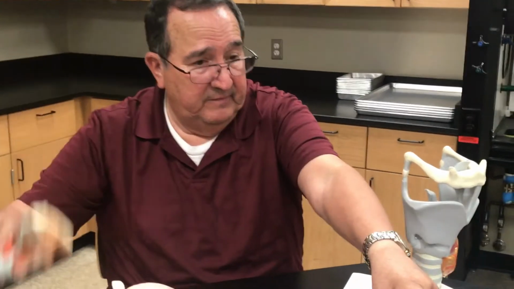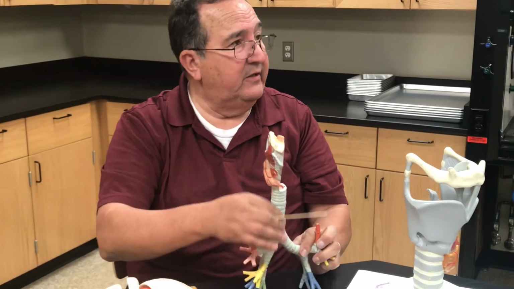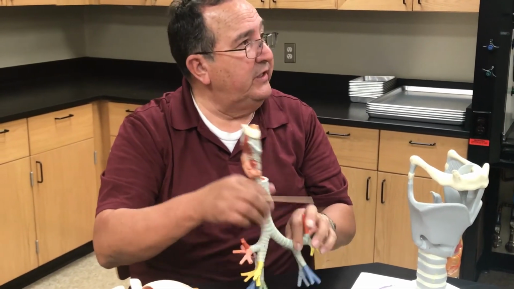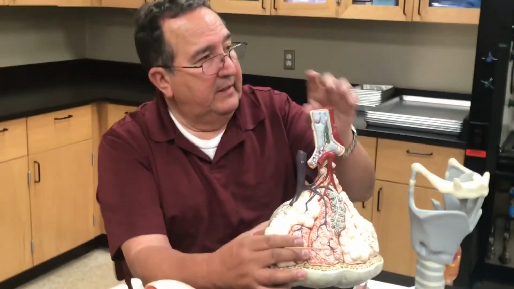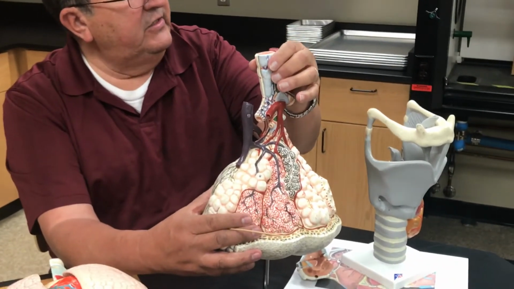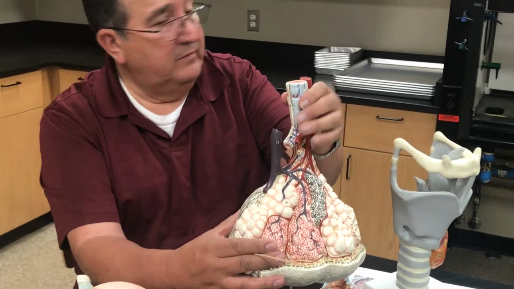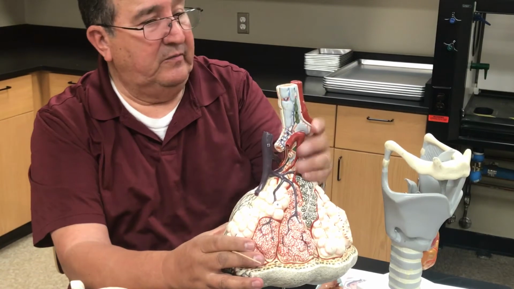Where's the dead space? The dead space is actually in here, all in this bronchial tree. When we look here, they're getting smaller and smaller and smaller. So this is a small bronchiole. It would be way down here. So here's the small bronchiole.